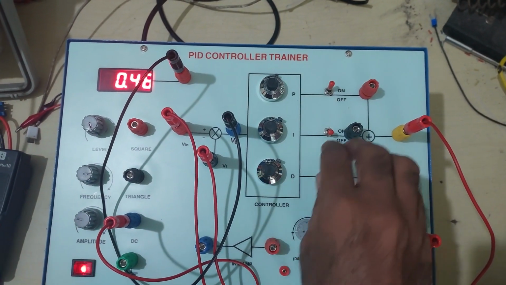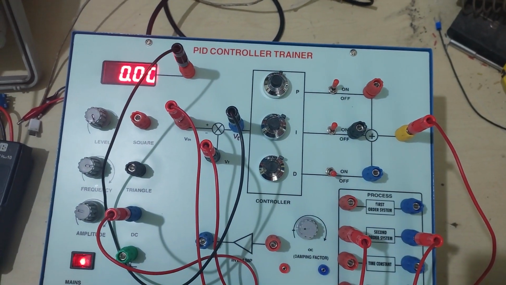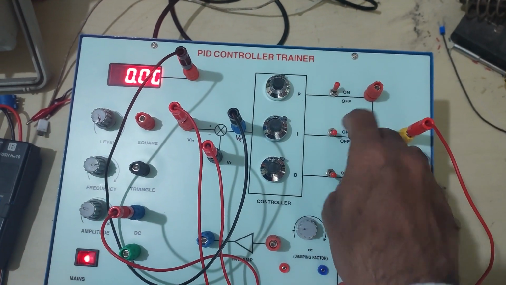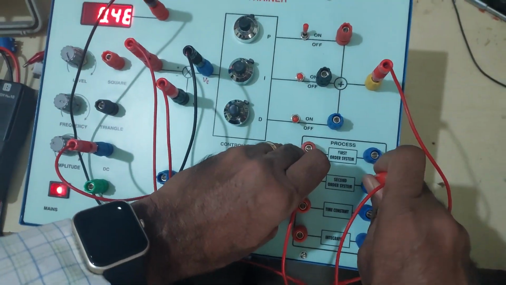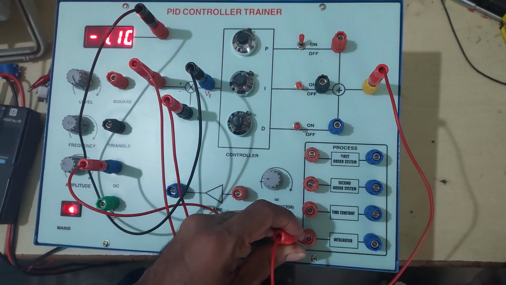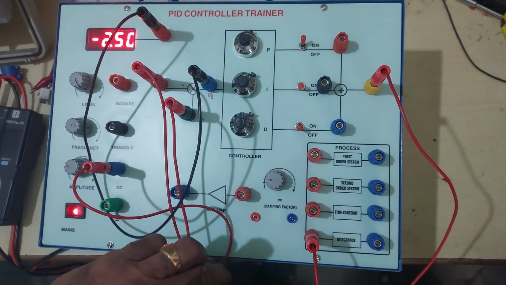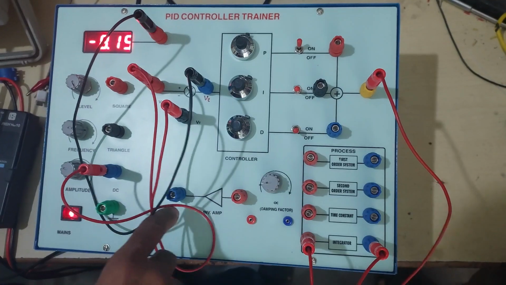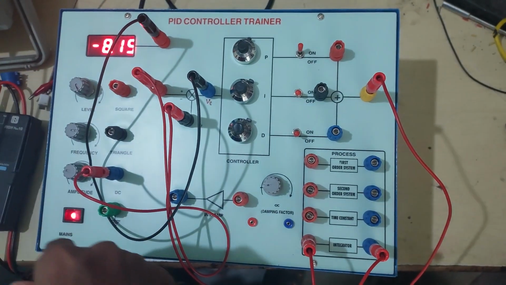This is for proportional plus integral, and proportional plus integral plus derivative. For the integrator as the process you can get this, because you can get a negative voltage.